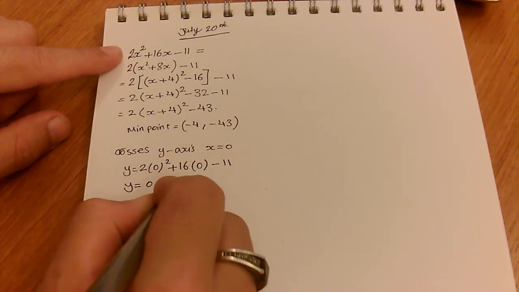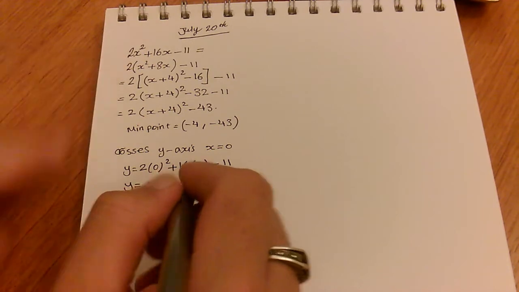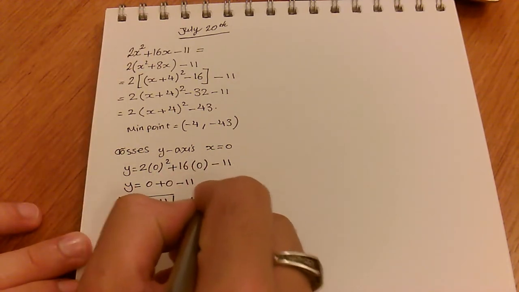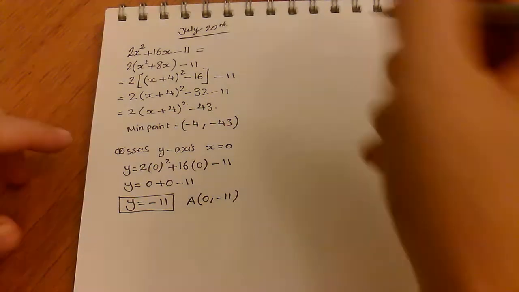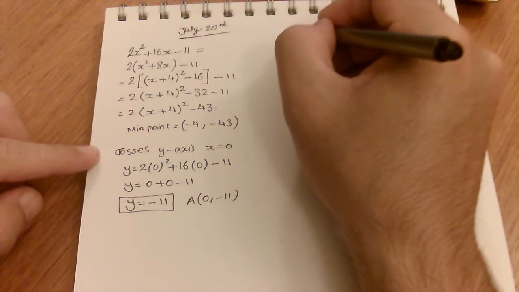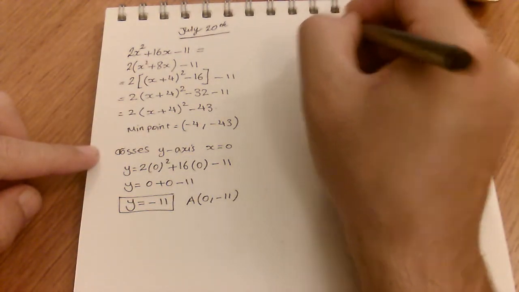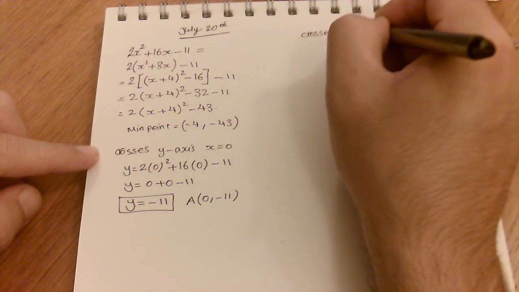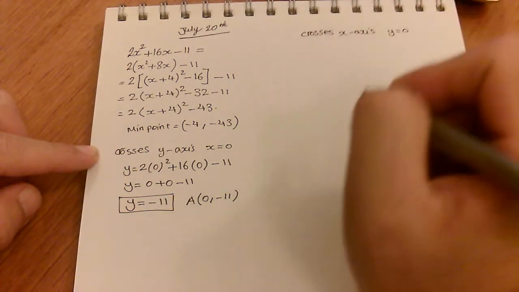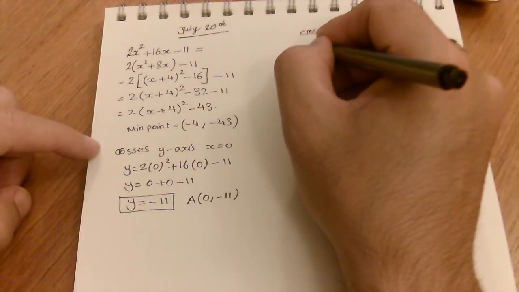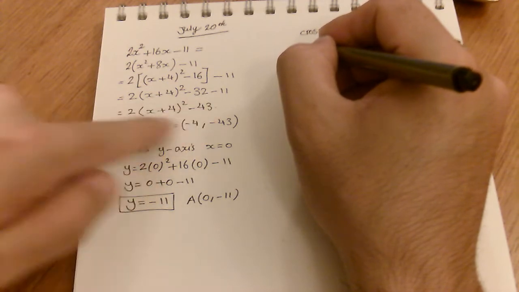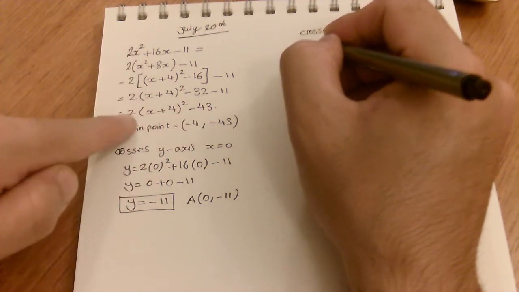Okay, so to sketch the diagram we need another two important things. One, the intercept point with the y-axis, another one is the intercept point with the x-axis. So the graph crosses the y-axis when x is equal to 0.